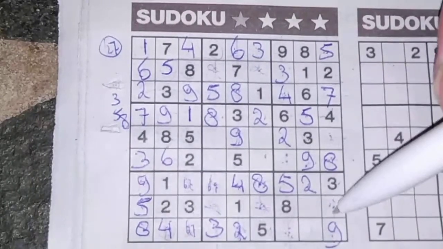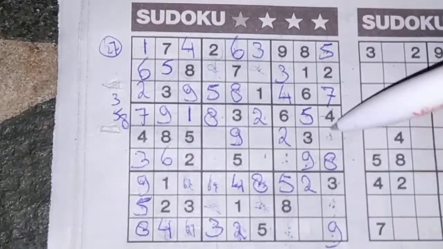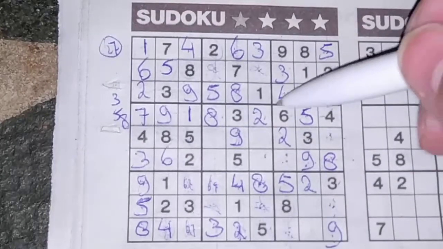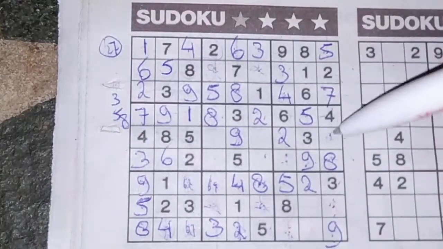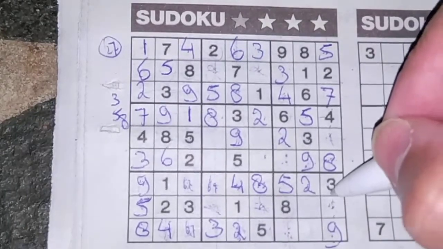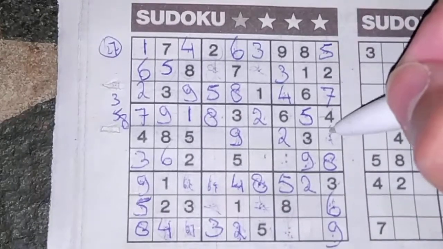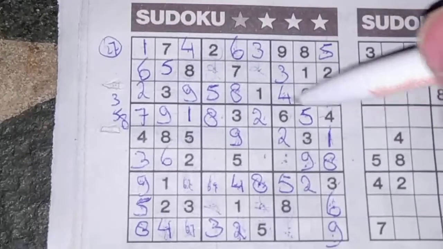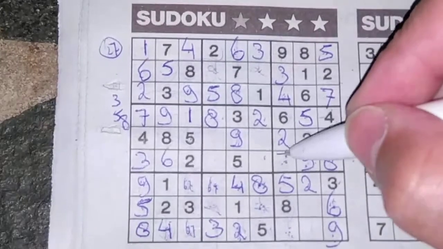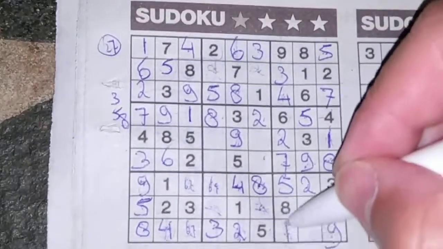Two numbers left in the last column, the 1 and the 6. We have a 6 in this big square, so no 6 in this box. The 6 should be here. One number left in this column for the number 1. One number left in this big square for the number 7. One number left in this column for the number 1.